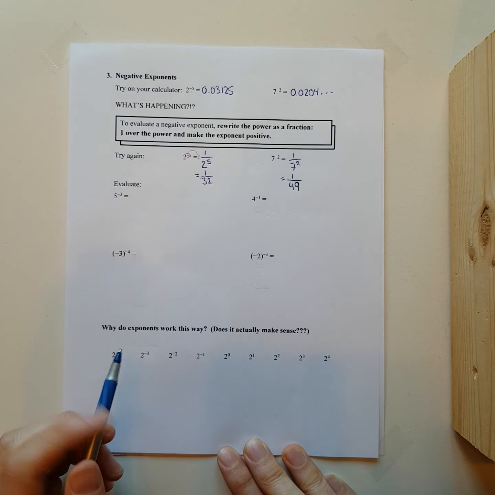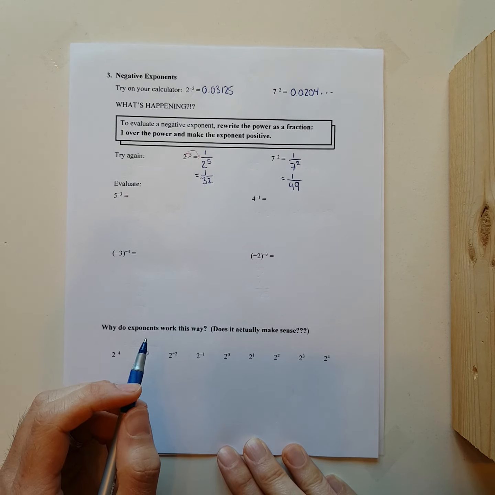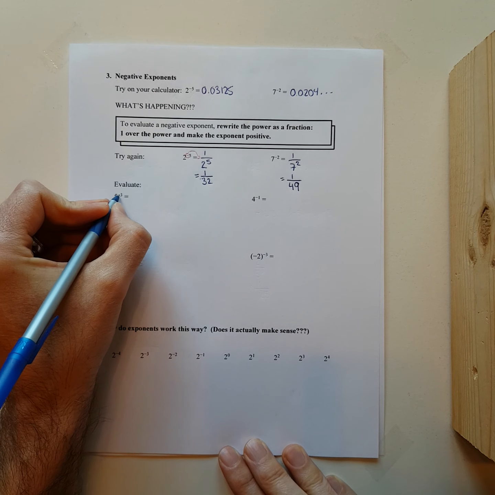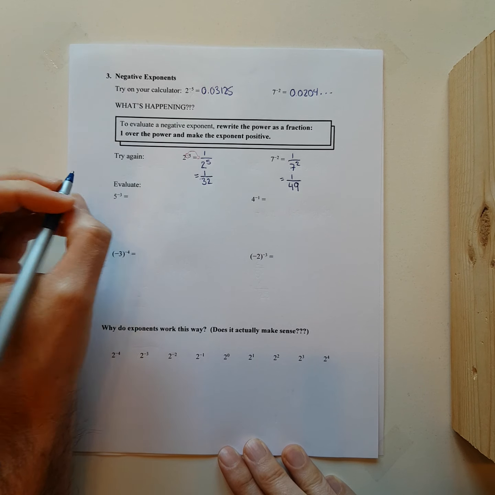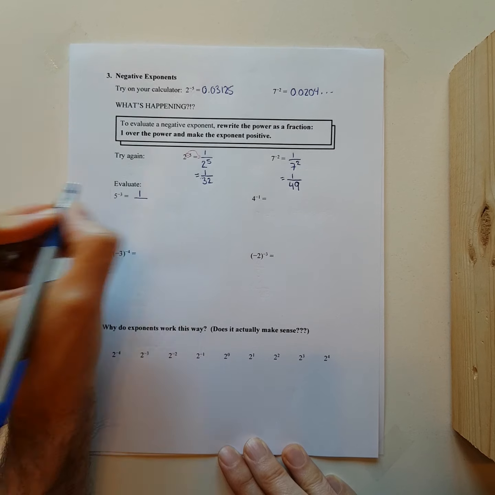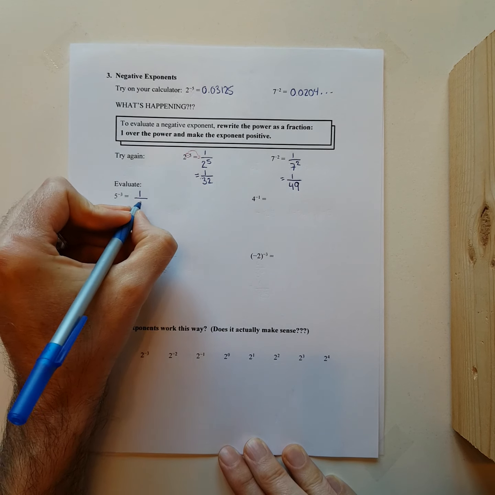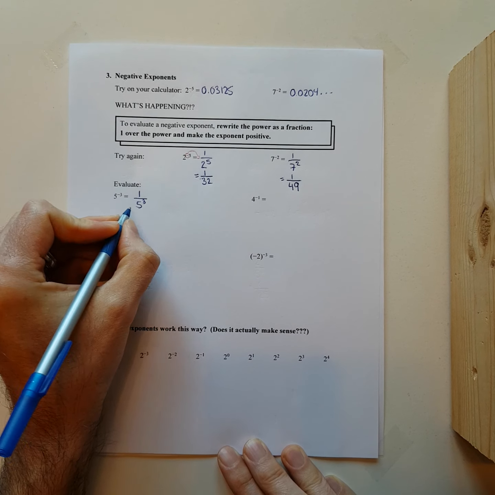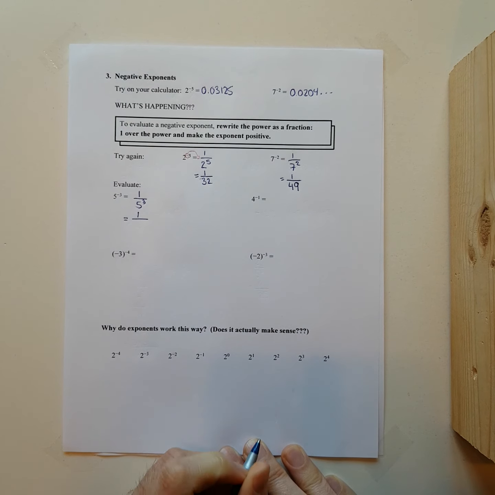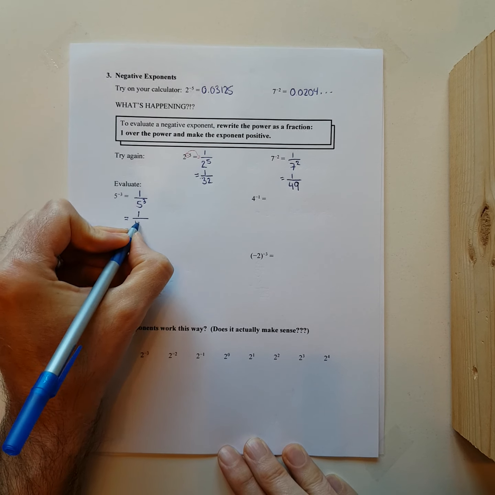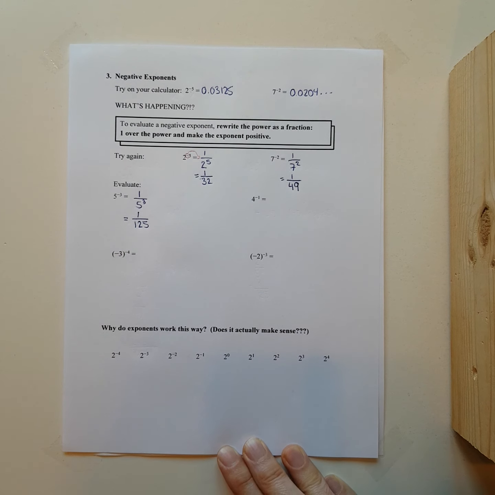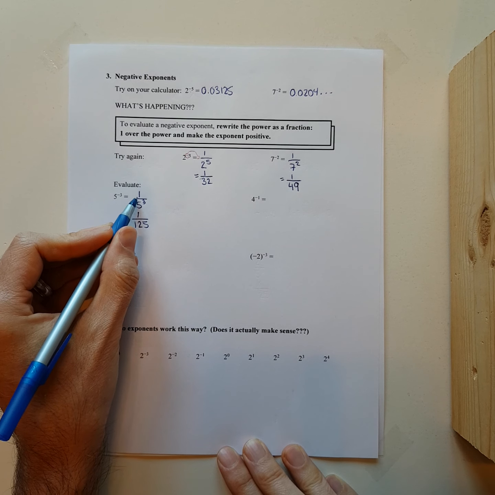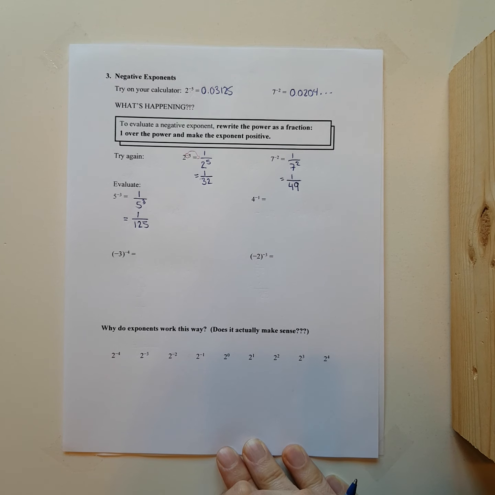So if we do then a couple examples here, ones where we didn't know the answer and where we were headed. If I have, say, 5 to the exponent negative 3, again, whenever I see this negative exponent, the idea is that we change this into a fraction, 1 over 5, and I make that exponent positive. And then we can use our calculator to do 5 cubed. And if you do 5 cubed on your calculator, you'll find out that that's 125. Keep in mind that still stays as a fraction, so it's still 1 over 125.